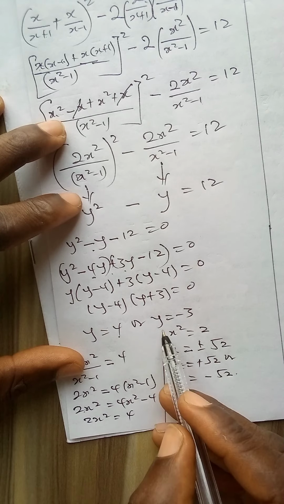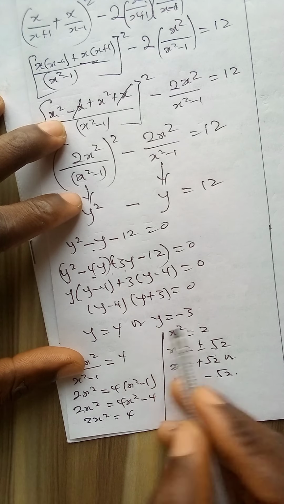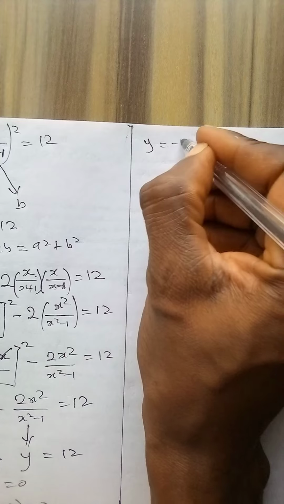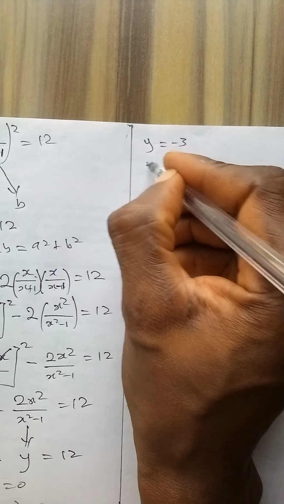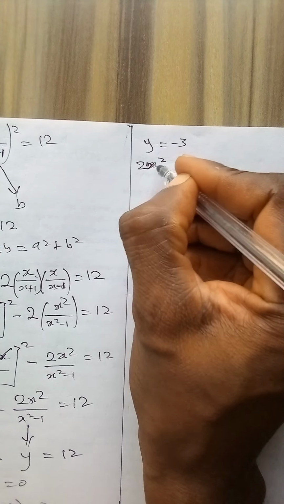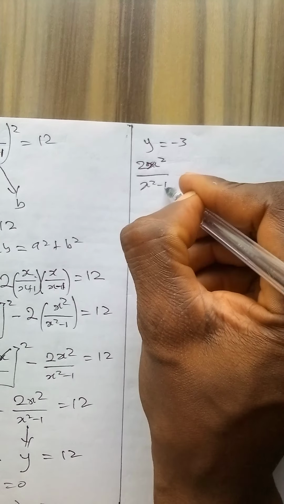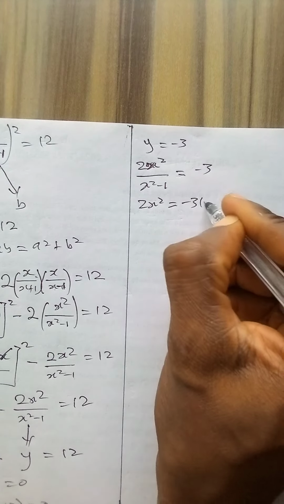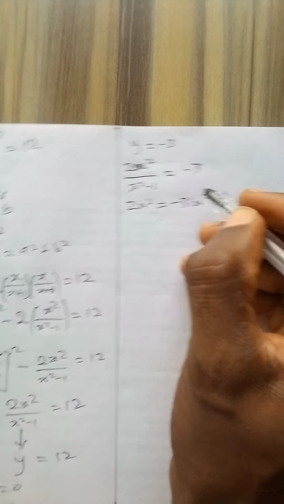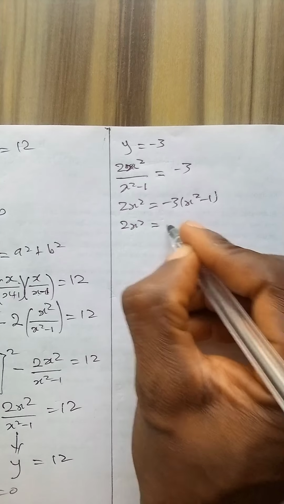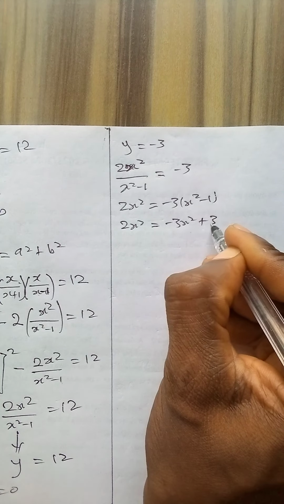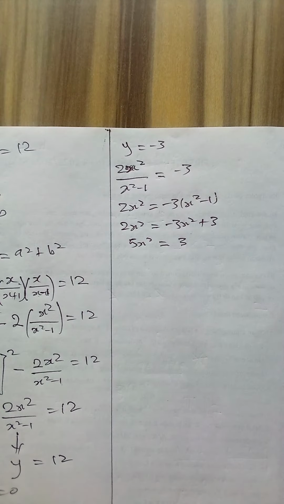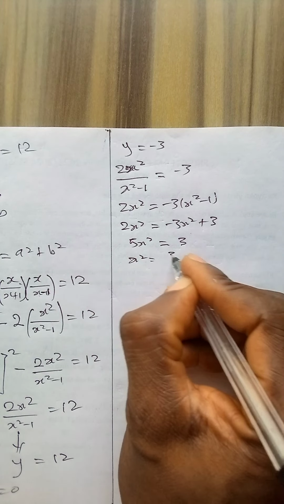Before we back substitute, let us first of all find the value of x when y is minus 3. And I'm going to do it up here. So we are saying y is equal to minus 3, and y is 2x squared over x squared minus 1, is equal to minus 3. Now 2x squared equals minus 3 times x squared minus 1 if I cross multiply. Then 2x squared is equal to minus 3x squared plus 3. Then 5x squared, if I bring this one here, is equal to 3. That simply means x squared is equal to 3 over 5.